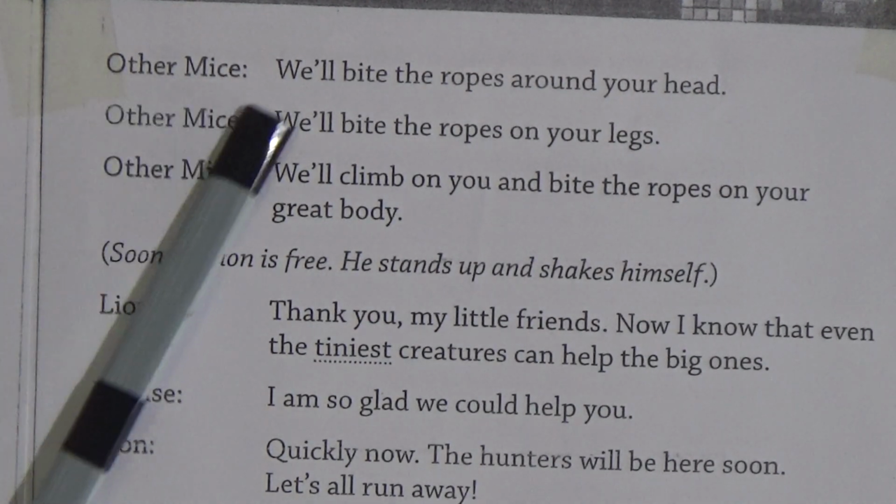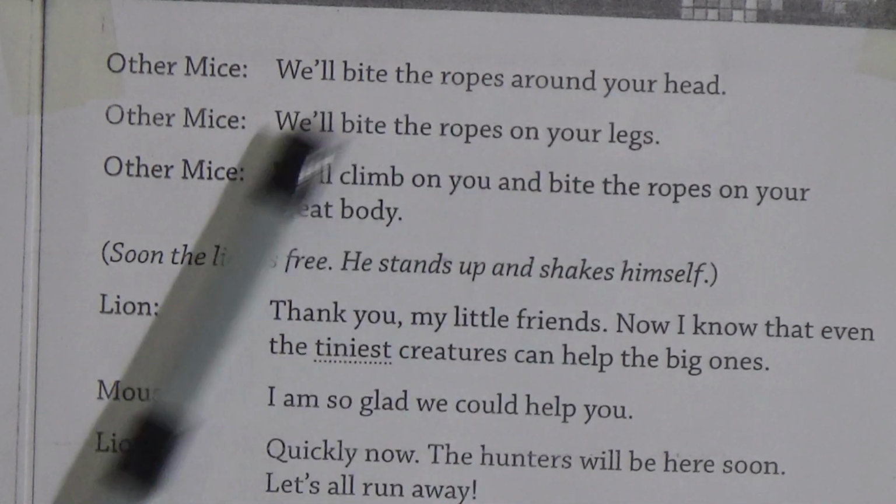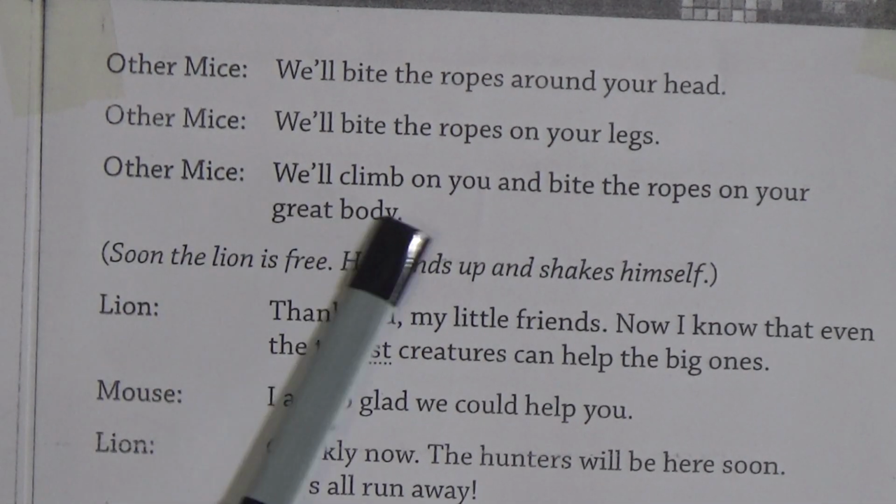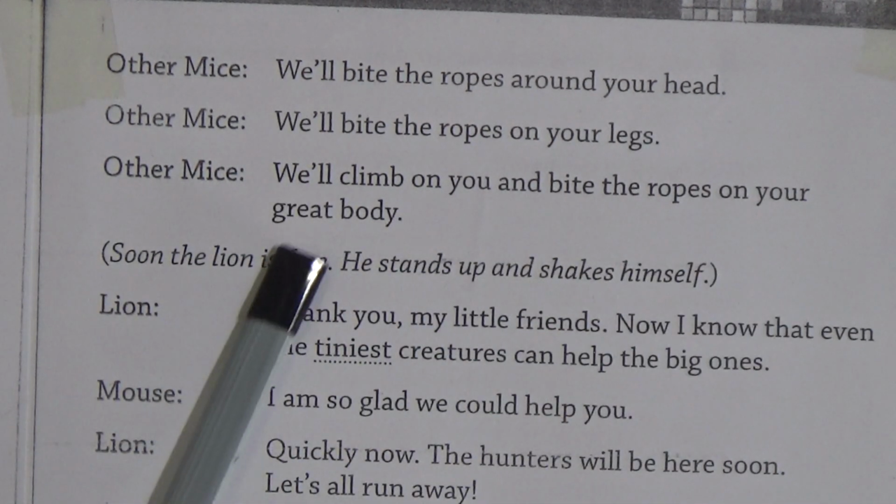121. Other mice: We will bite the ropes around your head. We will bite the ropes on your legs. We will climb on you and bite the ropes on your great body.